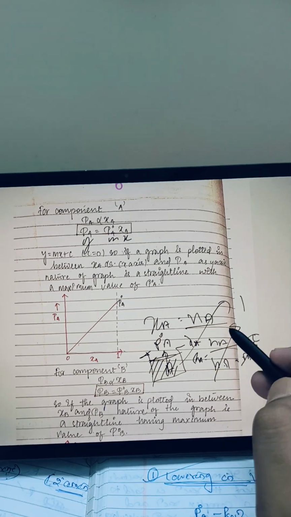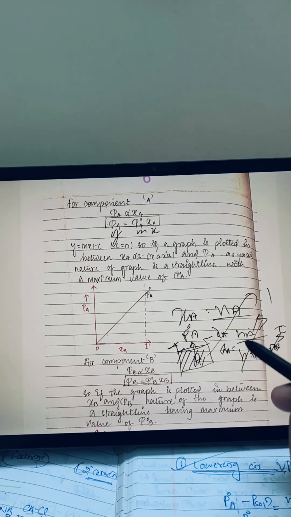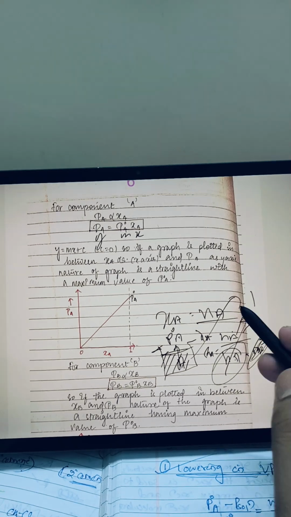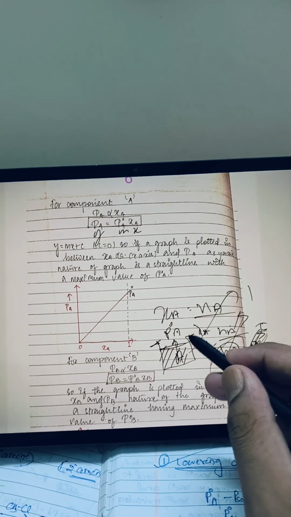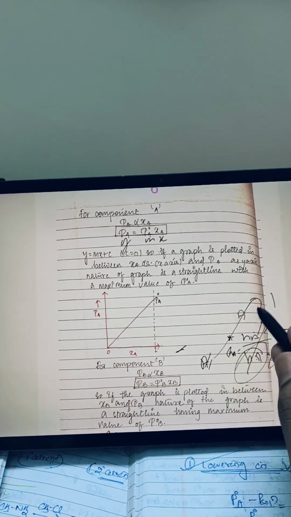How would it be 1? If both numerator and denominator are the same. We increased Na such that Nb tends to 0. So okay, next let's move on.